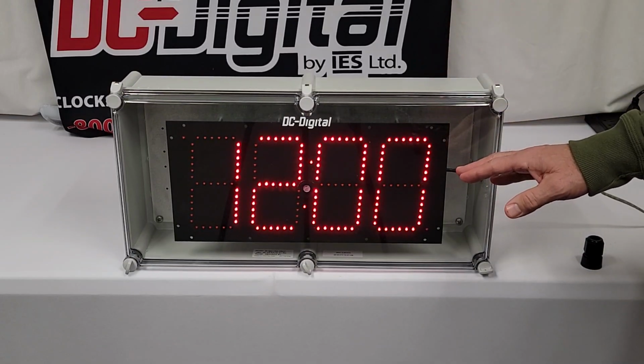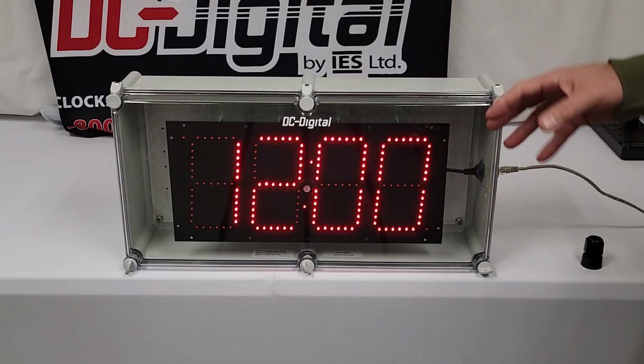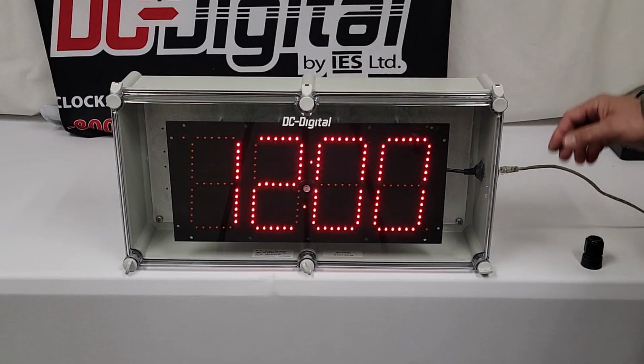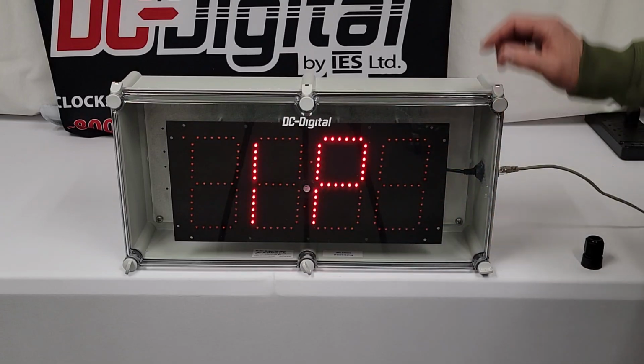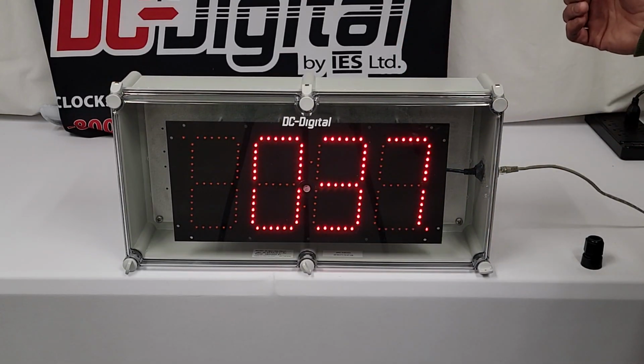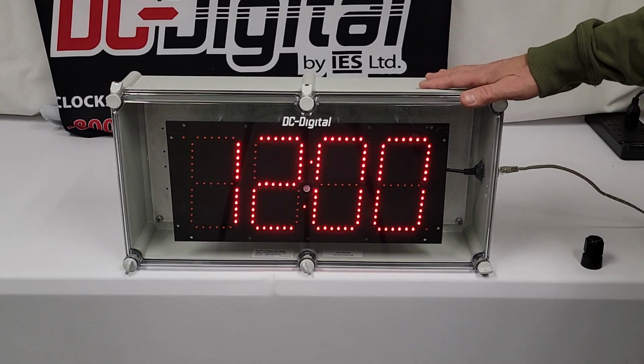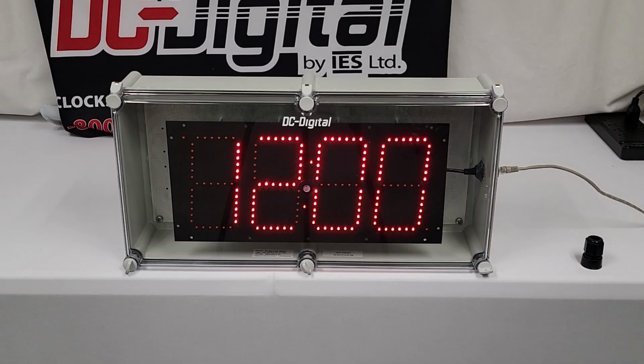But as you can see, it comes up to 12 o'clock, goes through the digit check, all the LED check when you power it up. This is a PoE, 6-inch high digits. There is your IP. So it gives the IP to you when you power it up, and then it will change to the correct time as soon as it gets that time from your server.